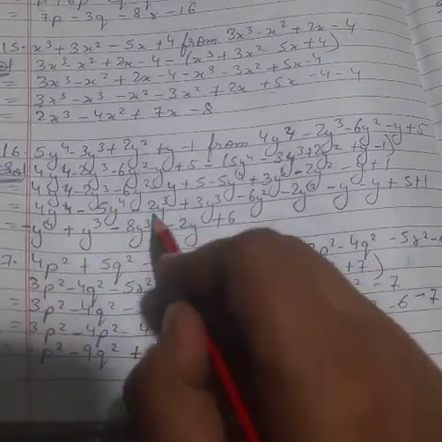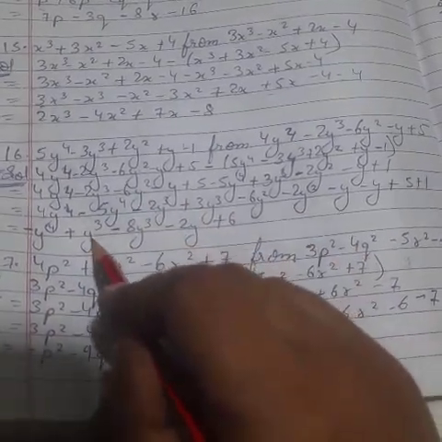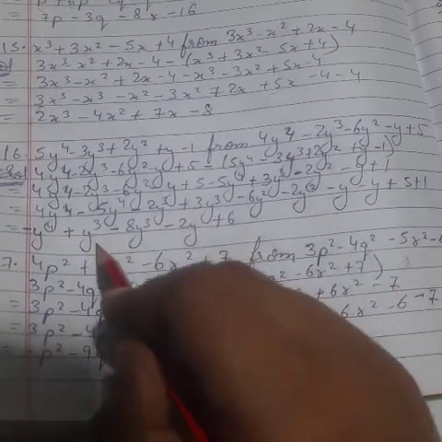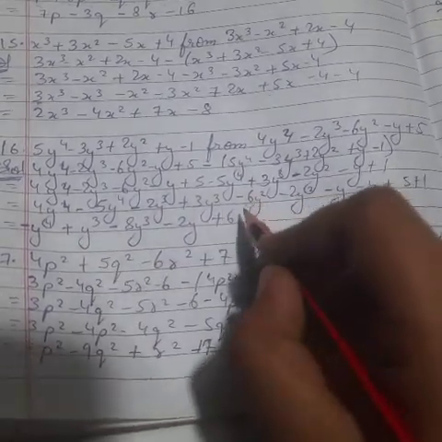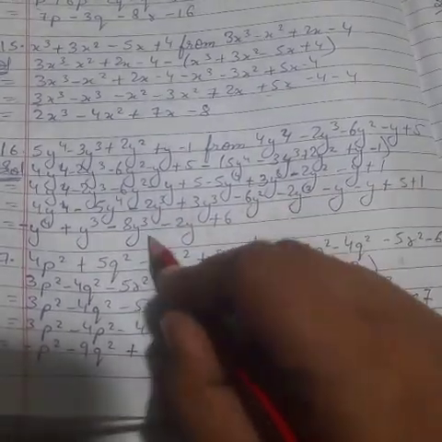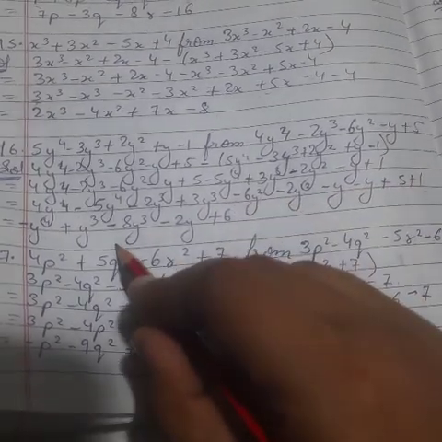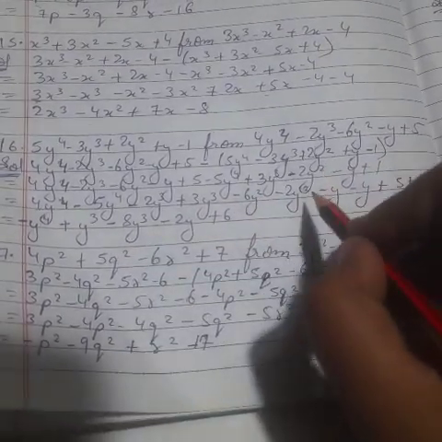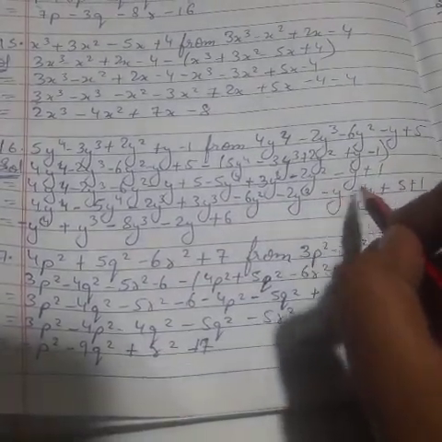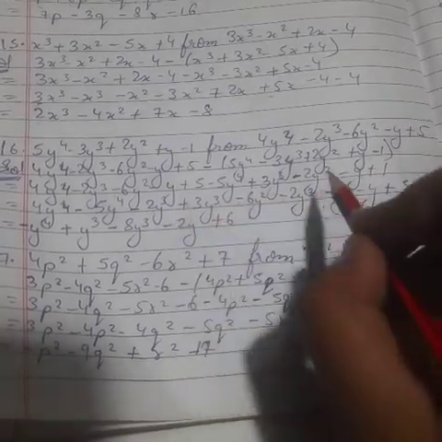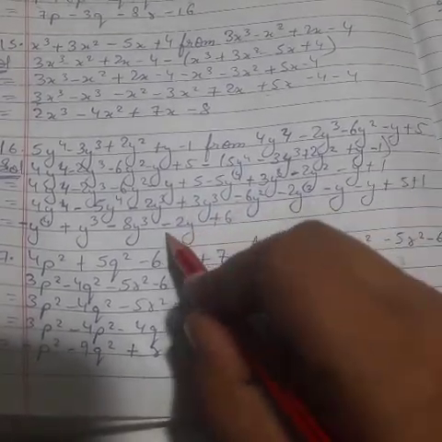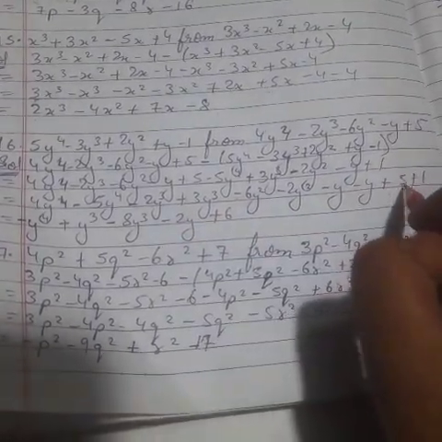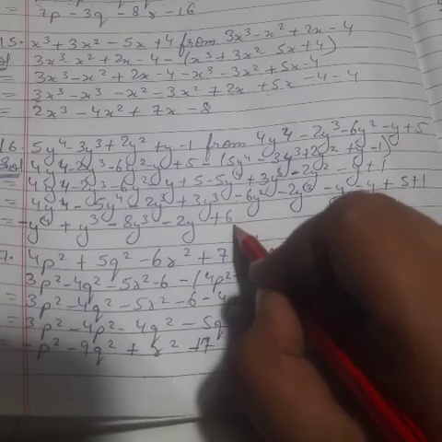For y³, here plus minus minus, 3 minus 2, again 1, but 3 is positive, so it's plus y³. Here minus minus plus, 6 plus 2, 8, and 6 is the bigger number with a negative sign, so it's also negative. Minus 1, minus 1, minus minus plus, so 1 plus 1, 2. Both have negative signs, so it's also negative. Plus 5 plus 1, 6. So it's plus 6. That's your answer.